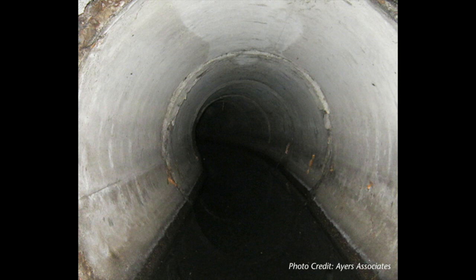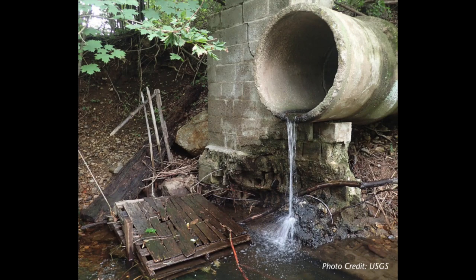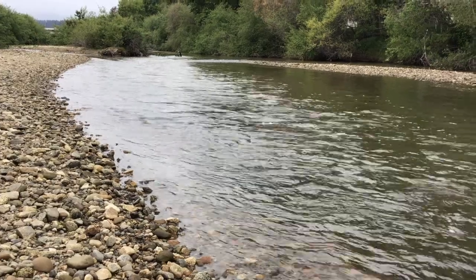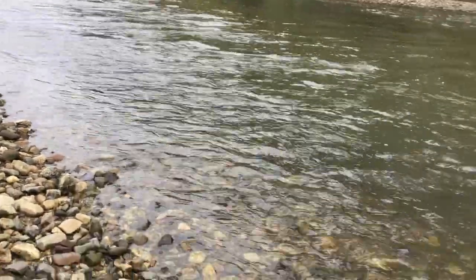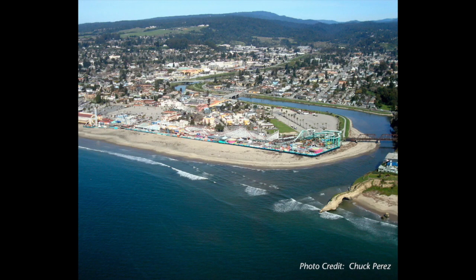tunnels, and that water gets rushed out to what's called a storm drain outfall. And that water ends up in our rivers or perhaps directly inside the ocean. That water is going to flow down the river and eventually empty into the ocean or to the Monterey Bay National Marine Sanctuary. Now, usually this is a good thing. We want that extra water from a storm to go away from our streets so that our houses do not flood.